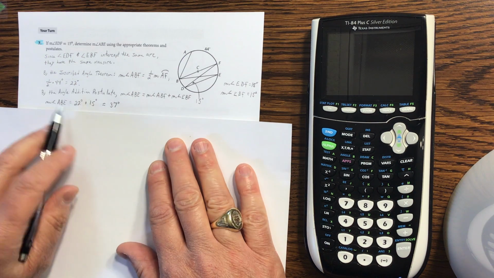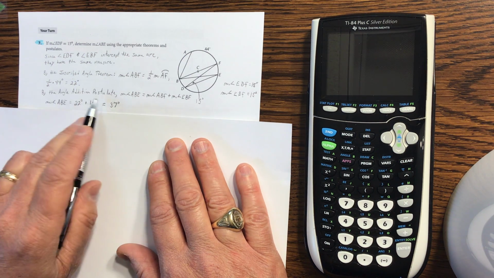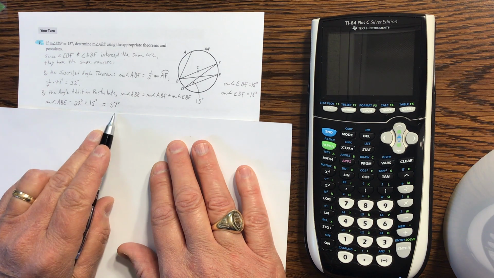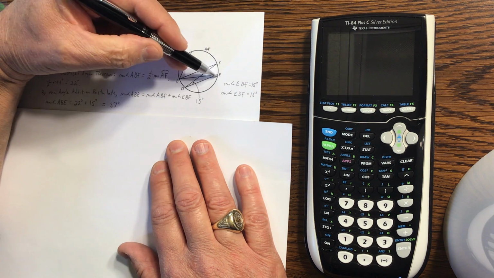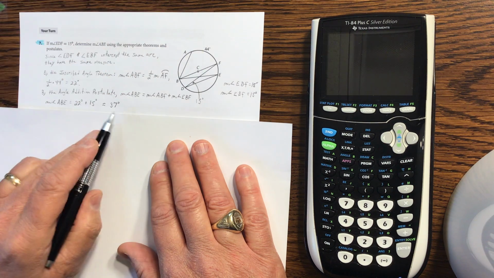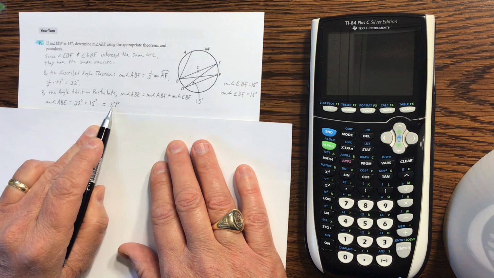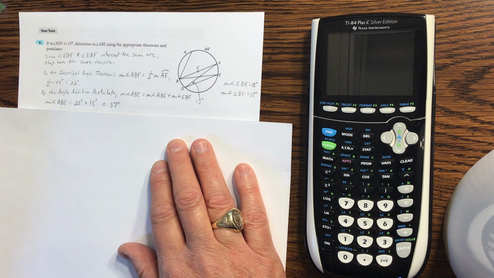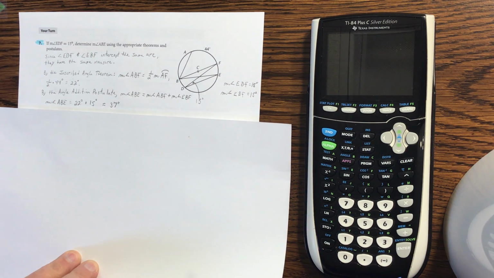So by the angle addition postulate, we know that the measure of ABE has got to be 37 degrees. Now these are a little bit different than what we've been doing. You just gotta go a little slower.